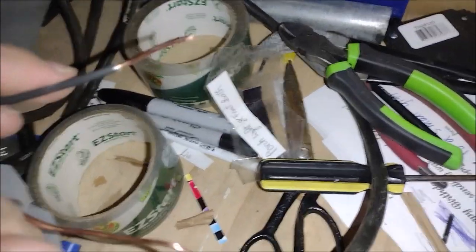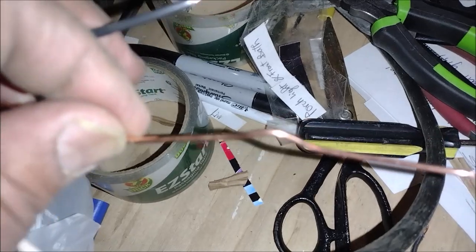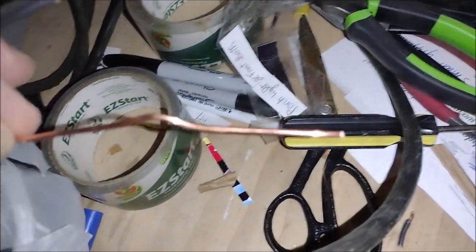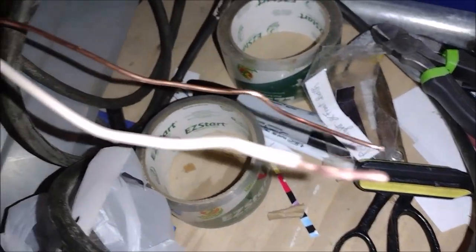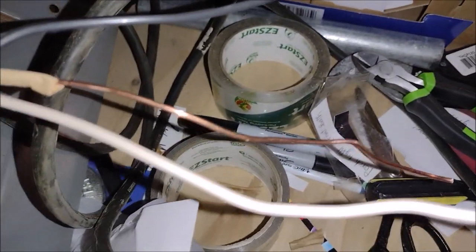You will ask yourself, why do we have a neutral or a ground? The confusion between the ground and the neutral, you can figure it out when you work a problem.